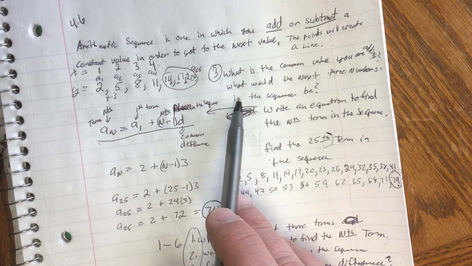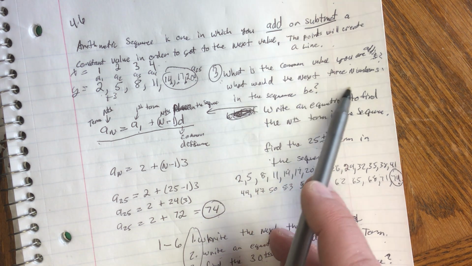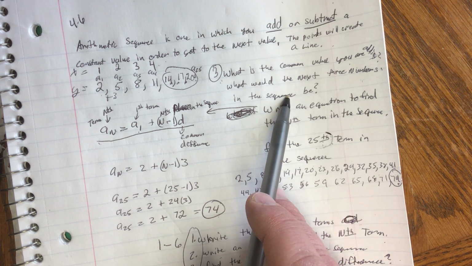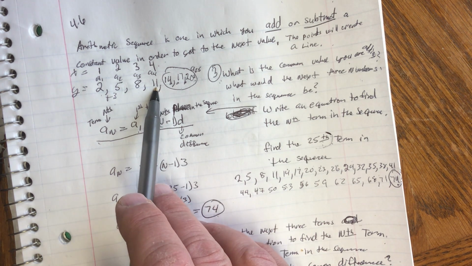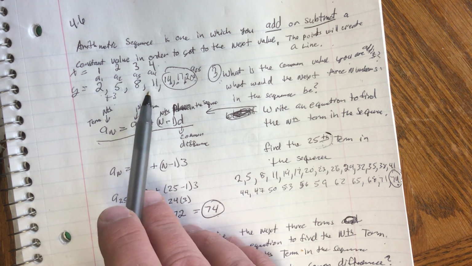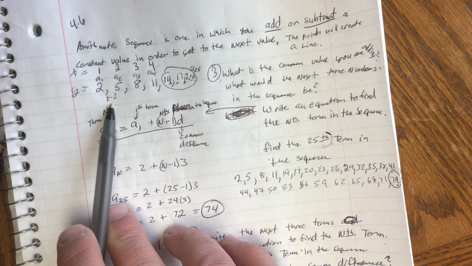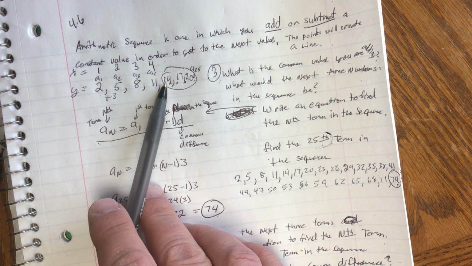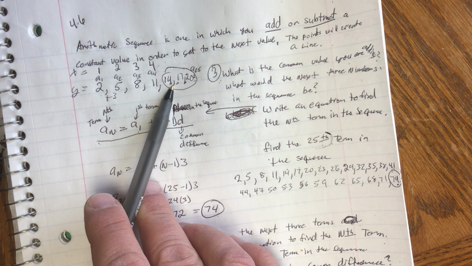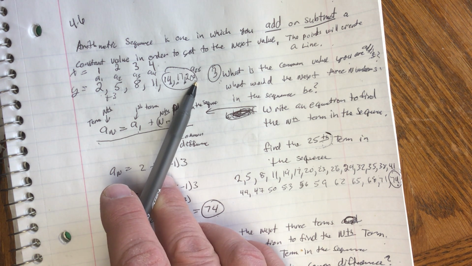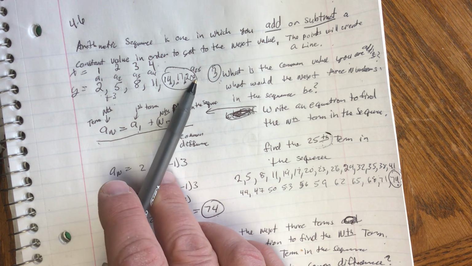And then it says, what would the next 3 terms be? That's the next question it's going to ask. Well, that's pretty easy. If I'm at 11, all I've got to do is add the same constant value I've been adding all along. Just keep adding 3. So the next 3 terms after 11 would be 11 plus 3, which is 14, 14 plus 3, which is 17, and 17 plus 3, which is 20.